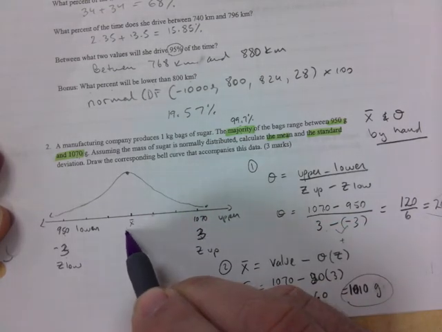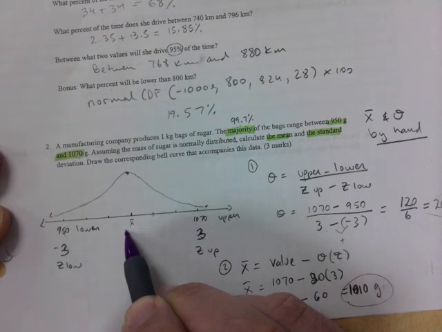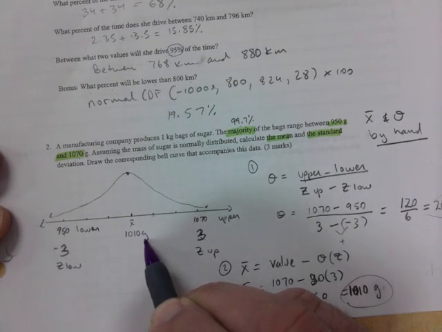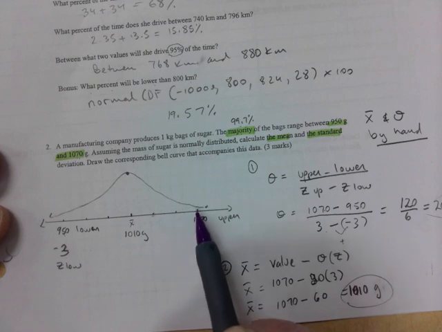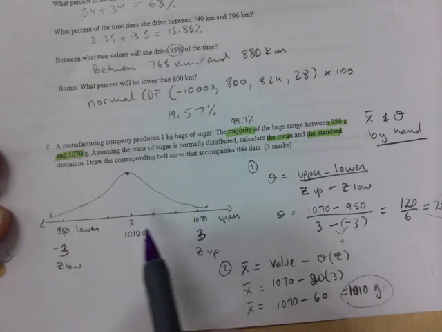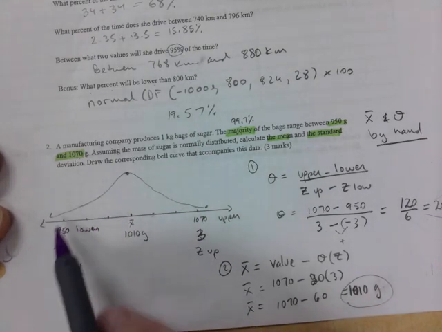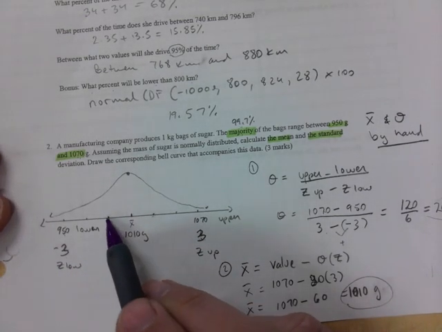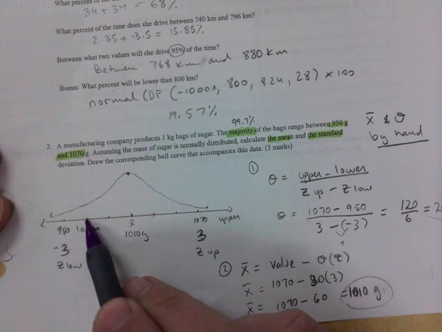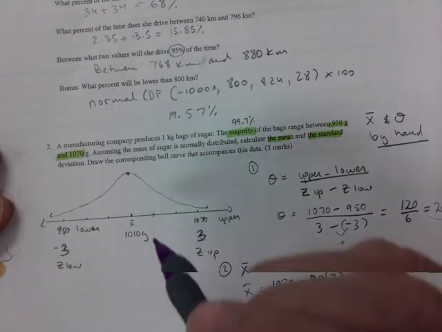And this is now 1010 grams. So you should be able to go up 20 at a time and land at 1070, or go down by 20 and land at 950, right? So this would be 990, 970, 950. There we go. It works out, right?